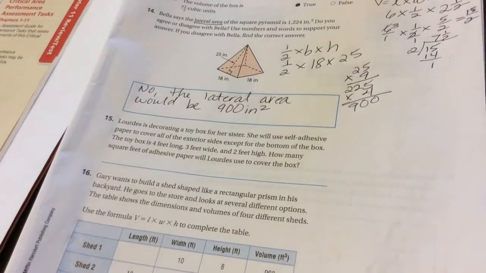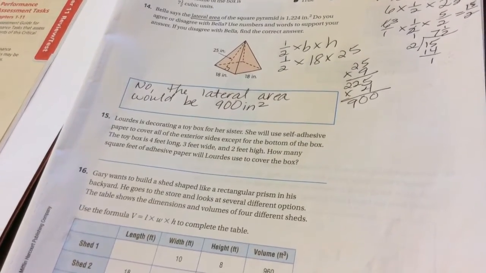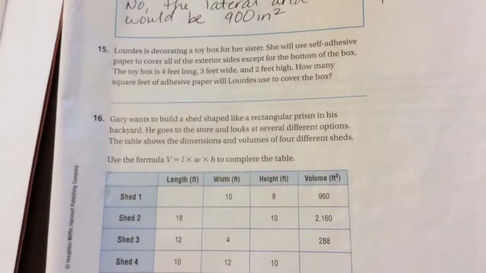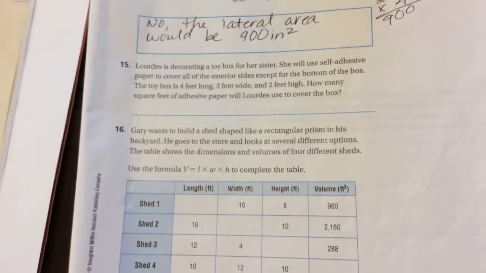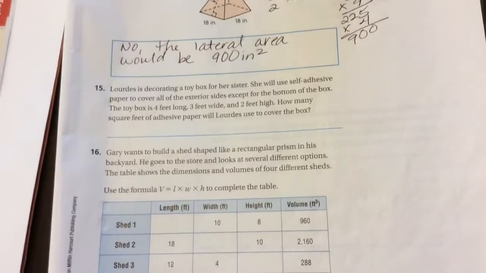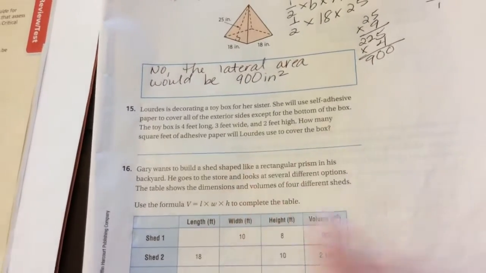Okay, number 15. Lourdes is decorating a toy box for her sister. She will use self-adhesive paper to cover all of the exterior sides except for the bottom of the box. The toy box is 4 feet long, 3 feet wide, and 2 feet high. How many square feet of adhesive paper will she need to use to cover the box?